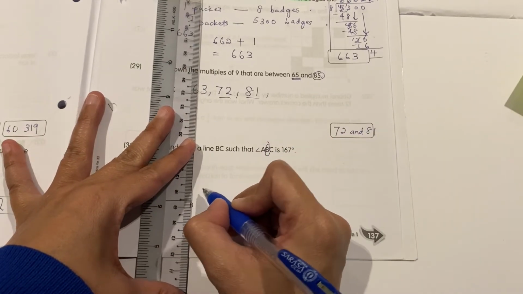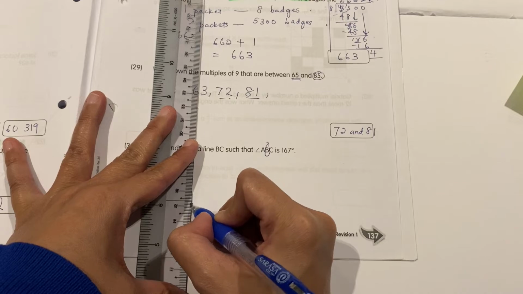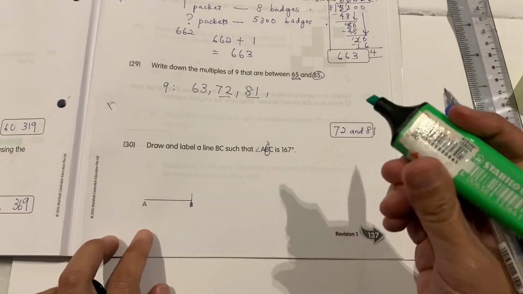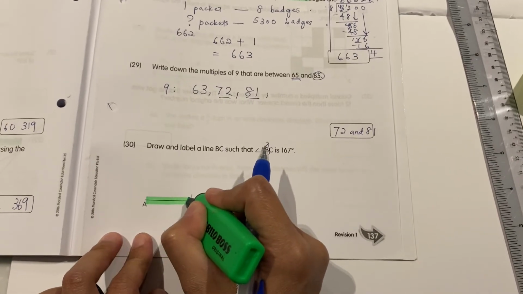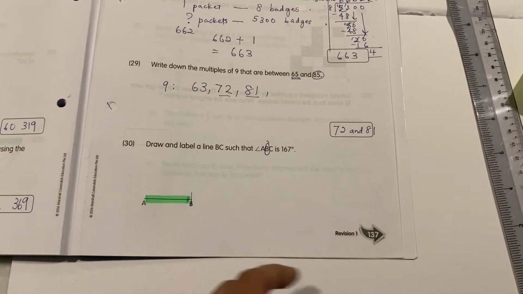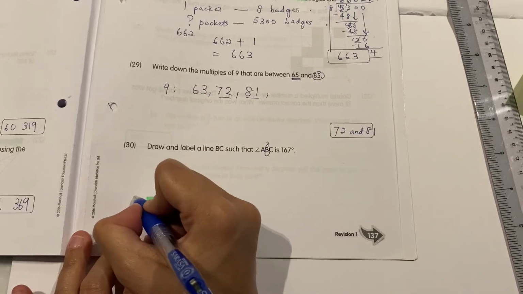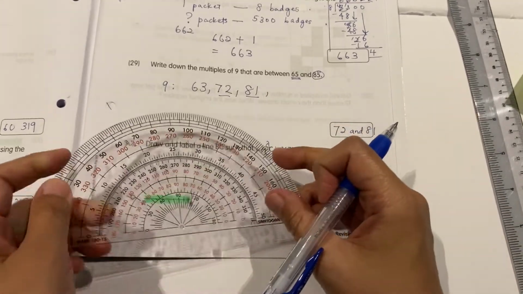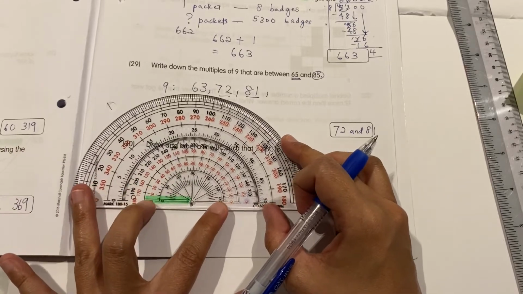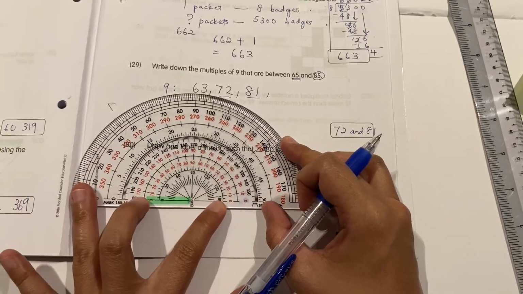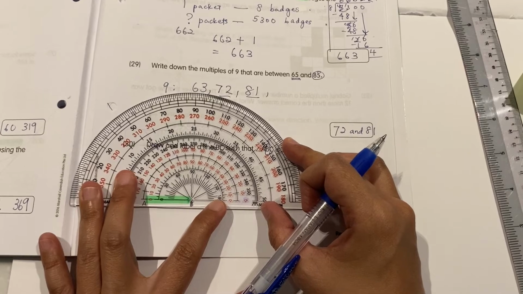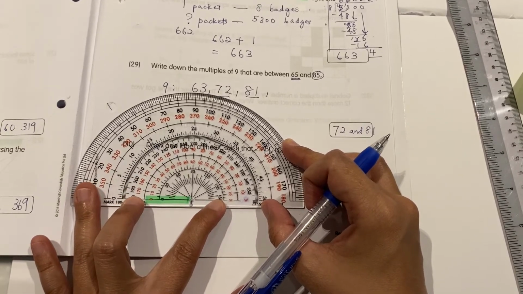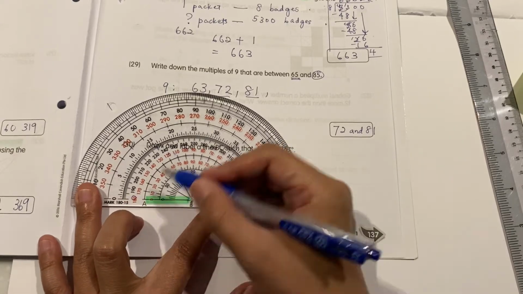So draw your marking for the line at B, baseline here. And your 0 marking should be on this side. Okay, so for the 167, I just put my protractor down on my baseline and my center line. Remember my 0 starting on the other side. From here, that's my 0.